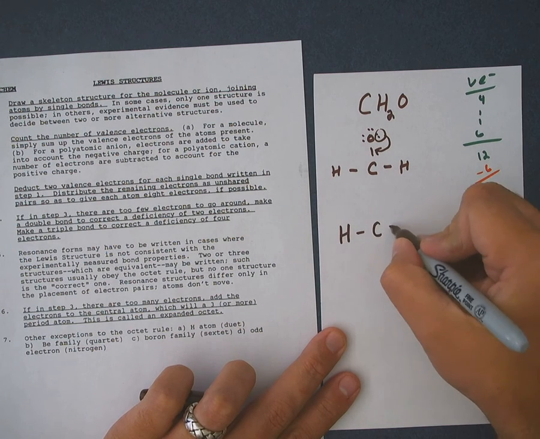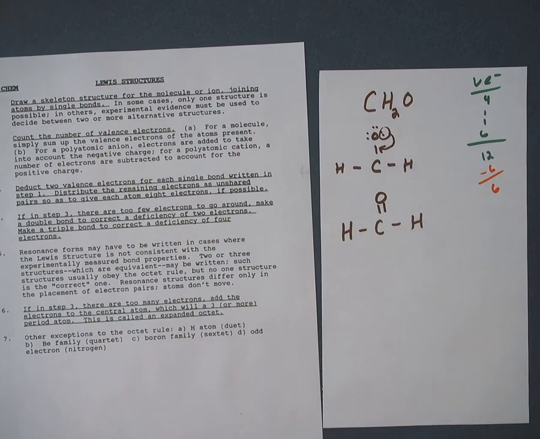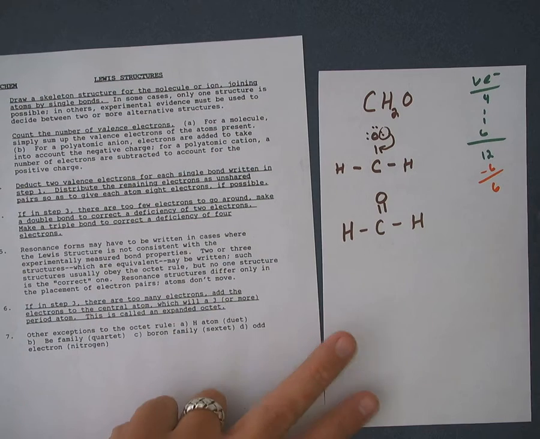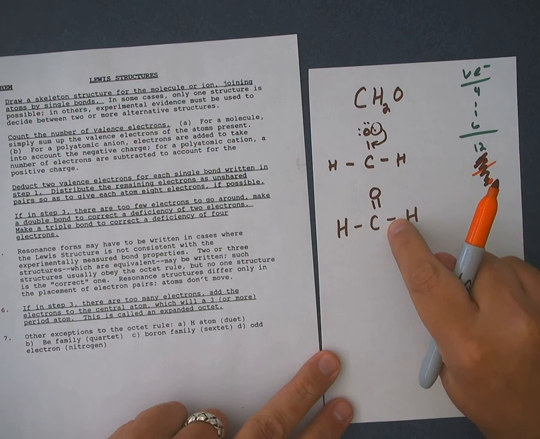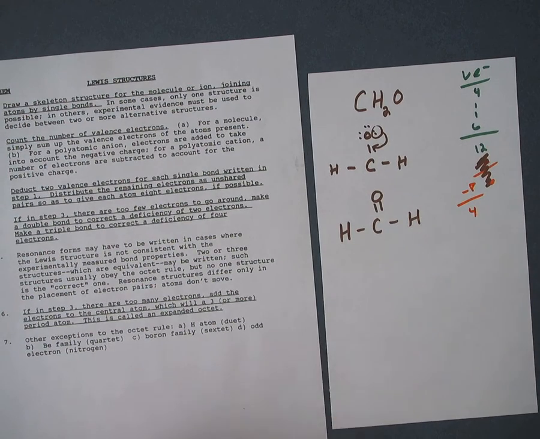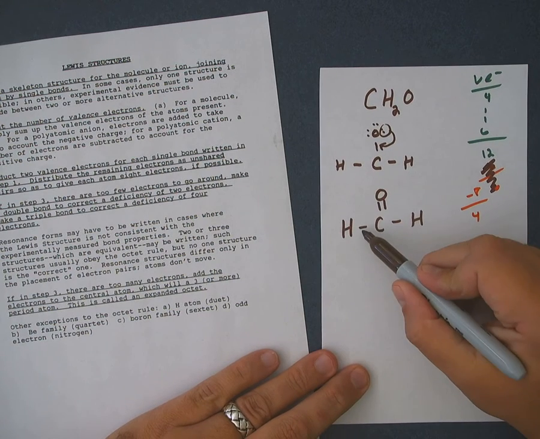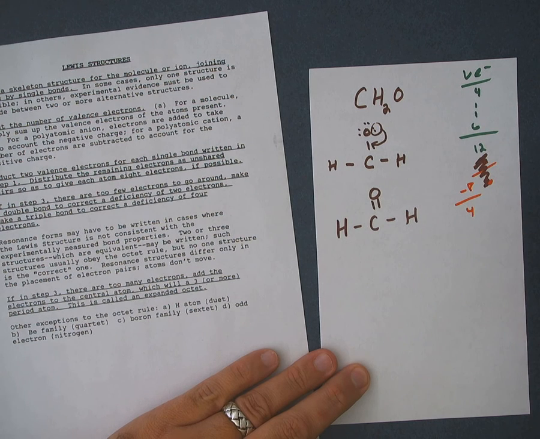And so if, instead of drawing it with a single bond, I put 2 dashes, which represents a double bond, which represents 4 shared electrons. If I start over, I have 12 valence electrons. I've used 2, 4, 6, 8. I've used 8. There are 4 dots left, 4 electrons left for me to draw dots. And in this case, carbon now has 1, 2, 3, 4, 5, 6, 7, 8. Carbon already has 8 valence electrons.